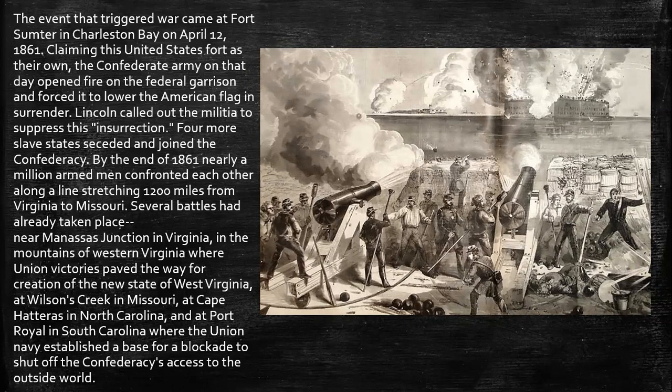At Wilson's Creek in Missouri, at Cape Hatteras in North Carolina, at Port Royal in South Carolina, where the Union Navy blocked and established a base for blockade and shut off the Confederates' access to the rest of the world. So those were some of the beginning battles that took place.